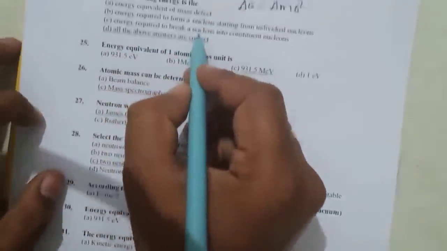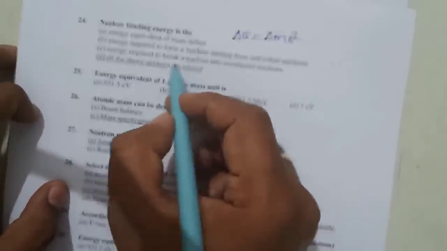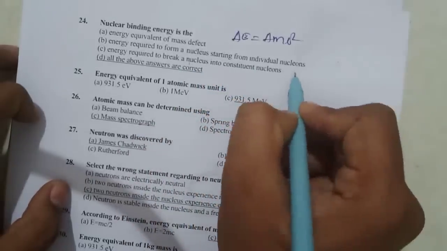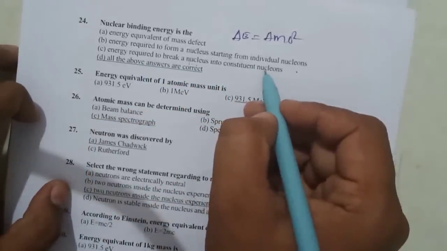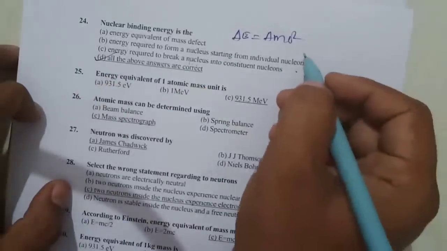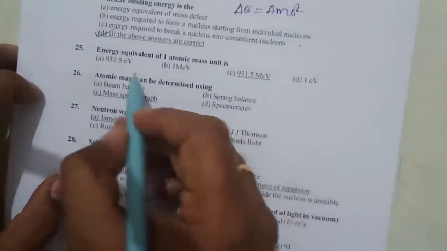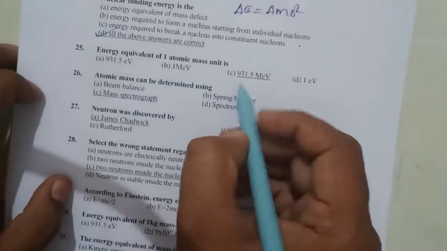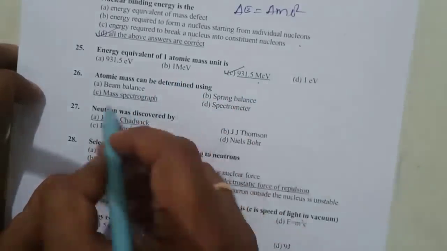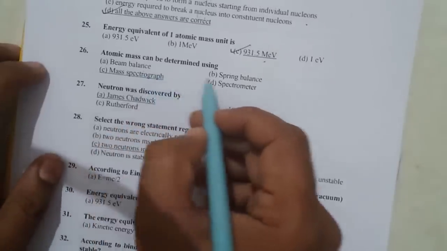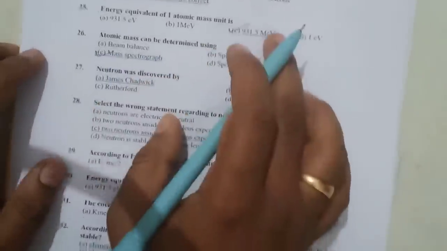Energy required to form a nucleus starting from individual nucleons, that is also correct, and it is the energy needed to break the nucleus into constituent nucleons. Therefore, all the above answers are correct. Energy equivalent to one atomic mass unit is 931.5 mega electron volt. Atomic mass unit can be determined by mass spectrometer.